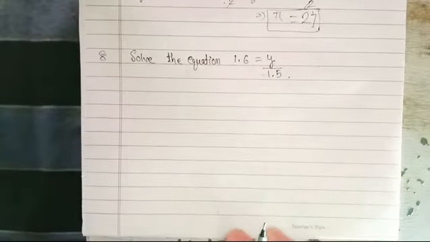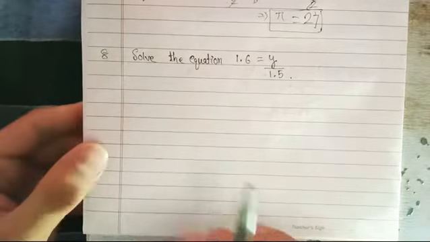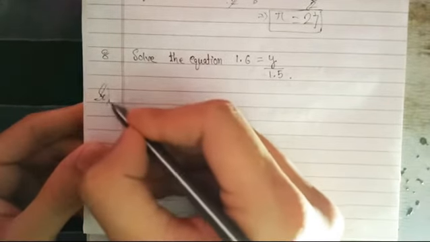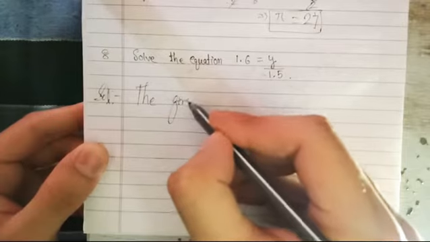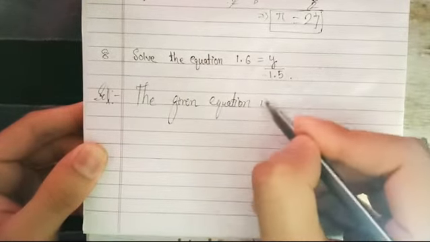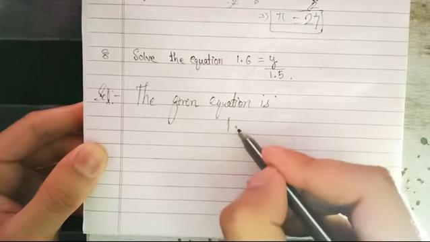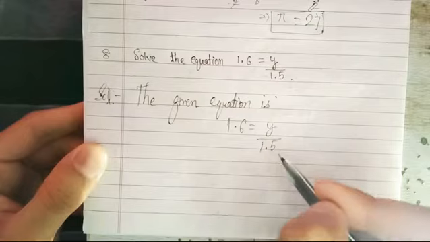Question number 8. Solve the equation 1.6 is equal to y upon 1.5. So firstly we will write the given equation: 1.6 is equal to y upon 1.5.